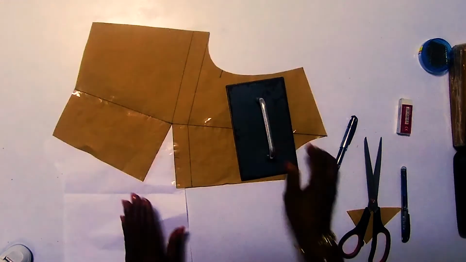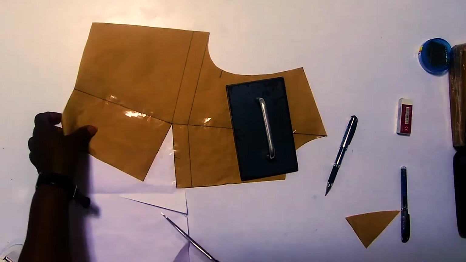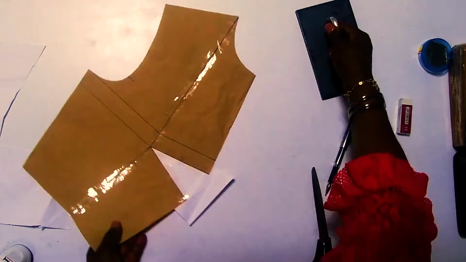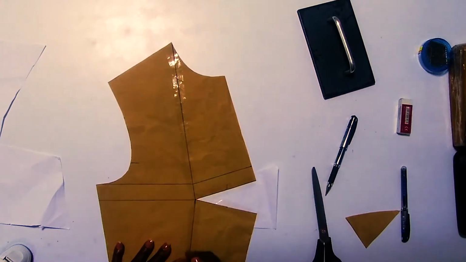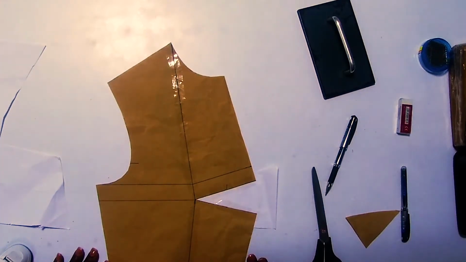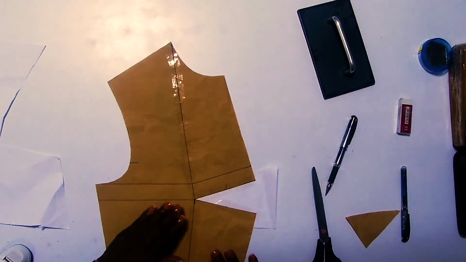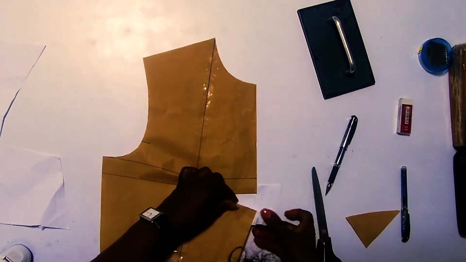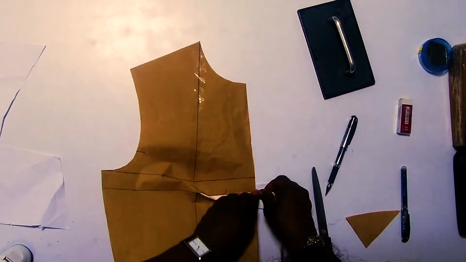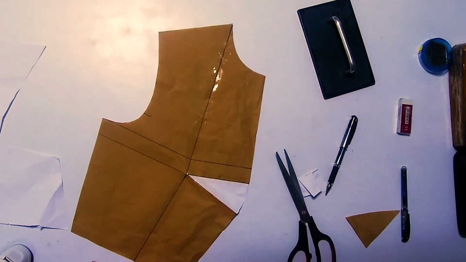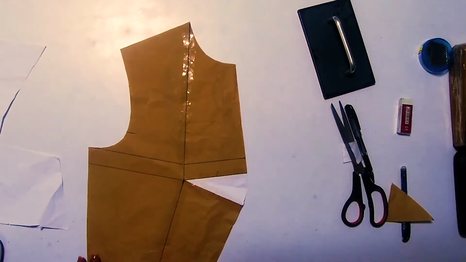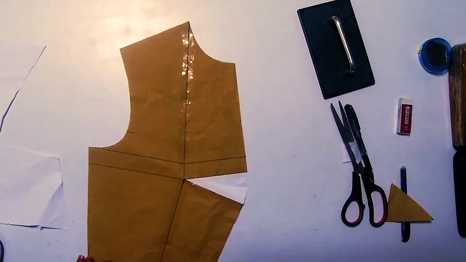That's it. So I'll trim off the excess, take it to the back, cut it off. So now both darts have been transferred to the center front. Our center front, that's our bust line. So let's just roll it over nicely and see what it looks like. So this is both darts transferred to the center front bust line.